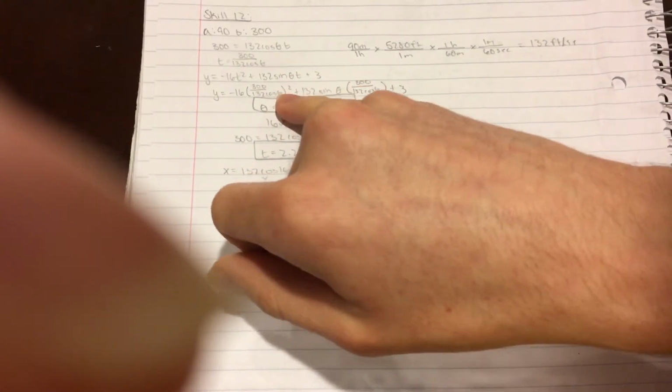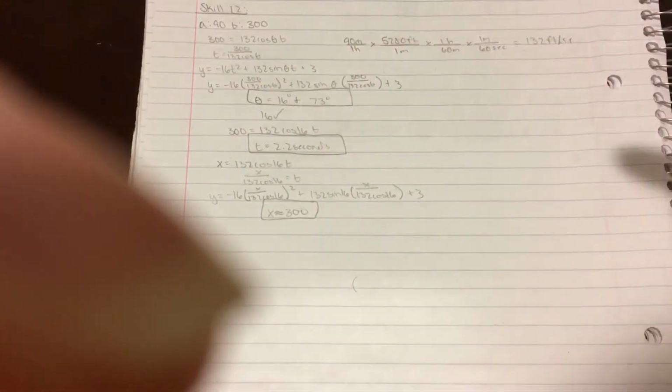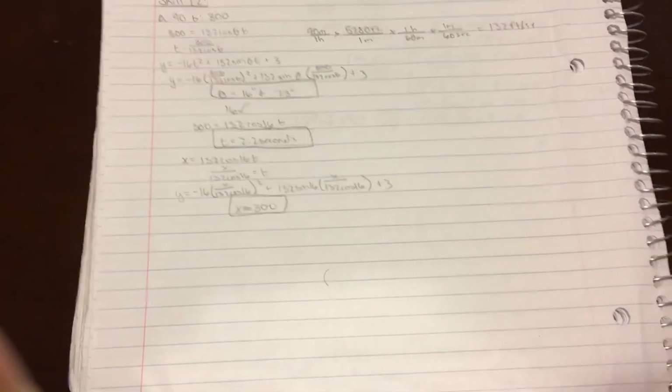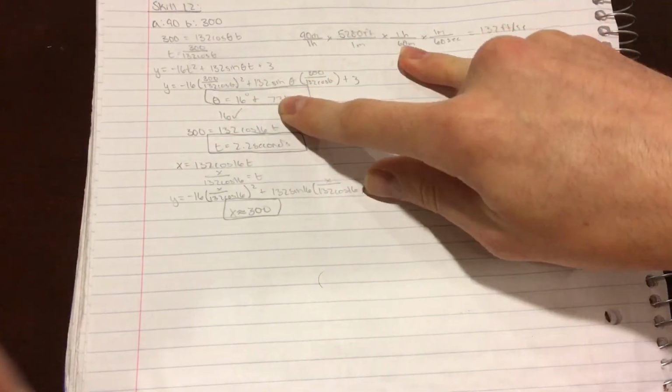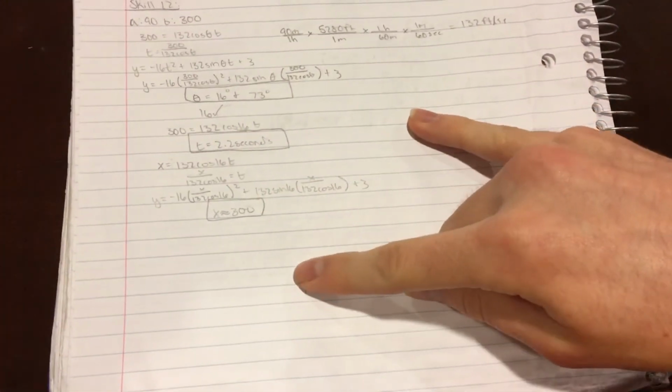If you looked at this graph, where it intersects with the x-axis would be your angles. So it intersects at 16 and 73. But for this one, it gives us the actual throwing arc.